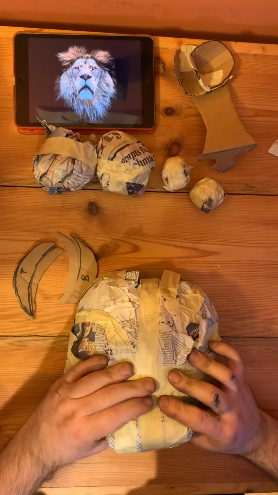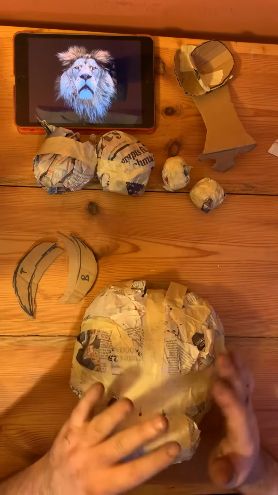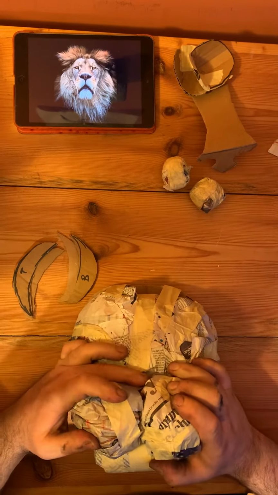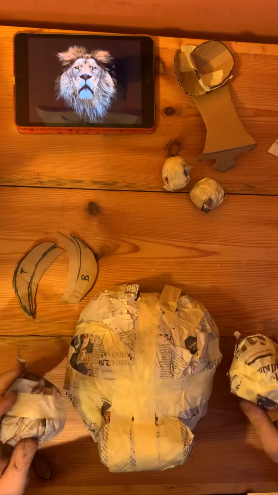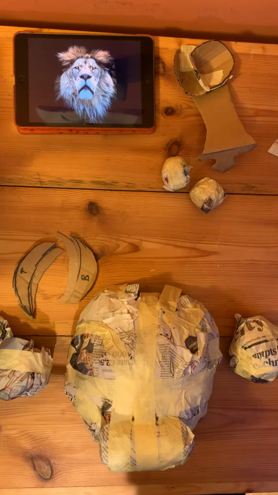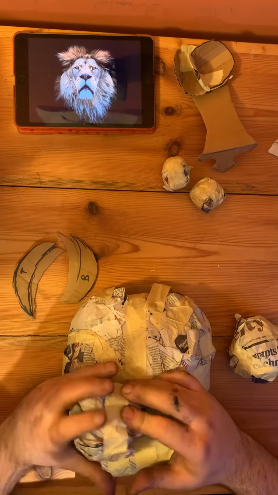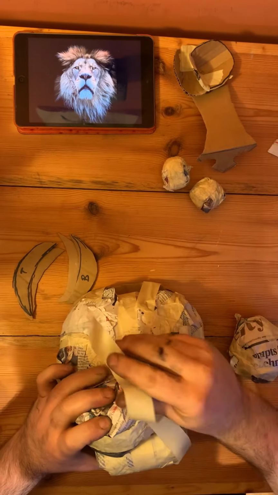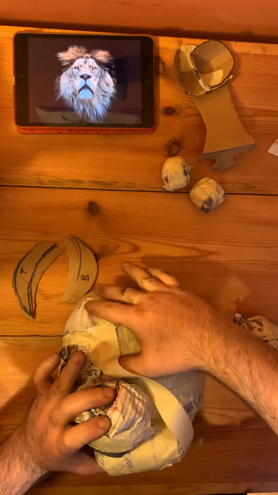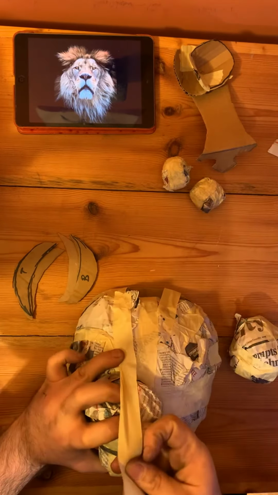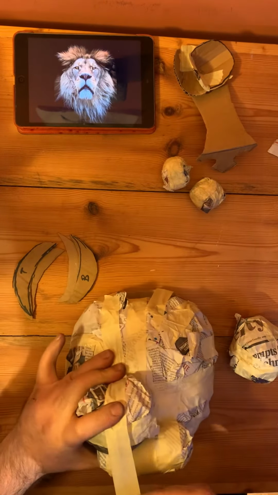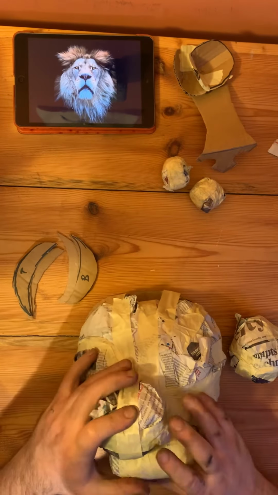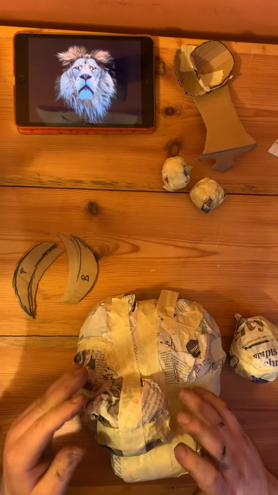Like so. And you can see how I'm constructing now the forms together to represent the lion's face. Okay, so there is the mouth coming together. Now, when you are using your tape, it's important that you stick your tape down flat, like so, and that it doesn't actually take away from the detail of the form that you've created.